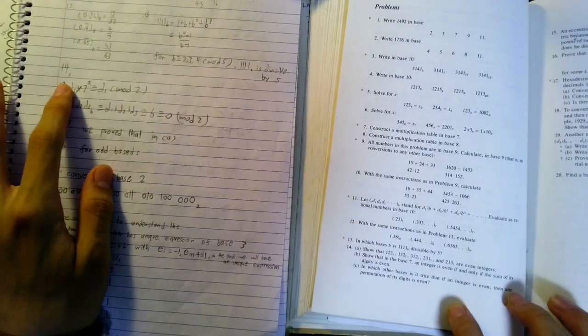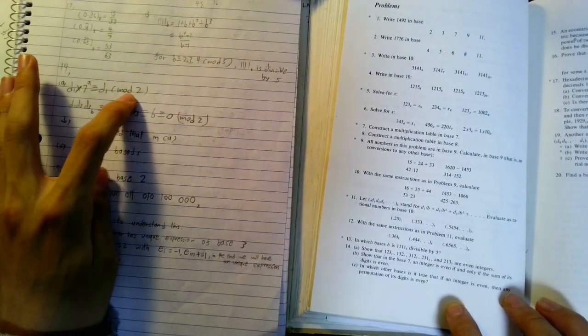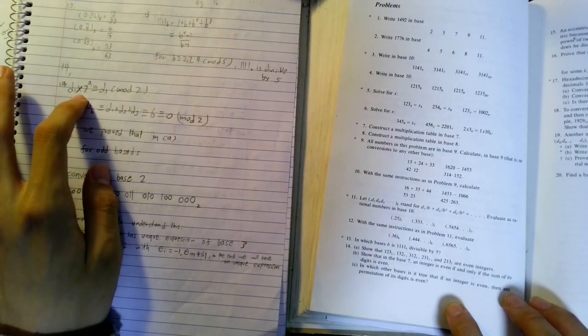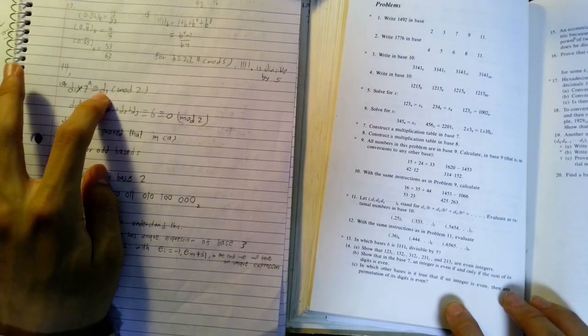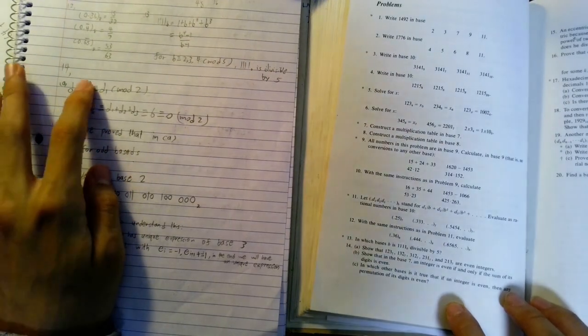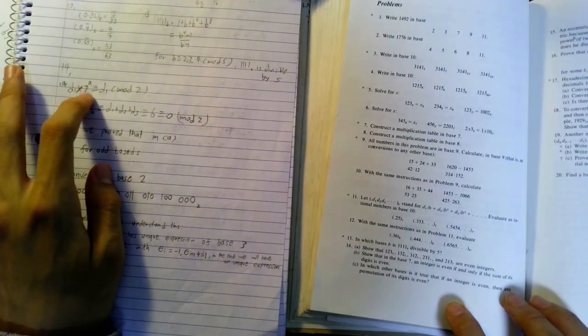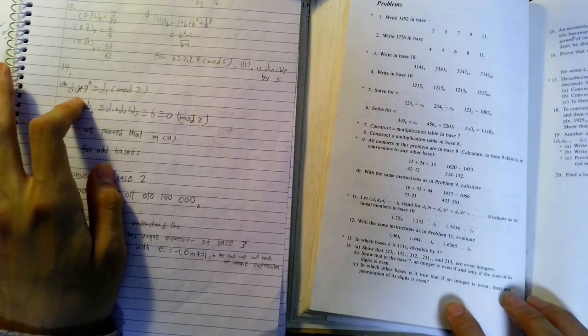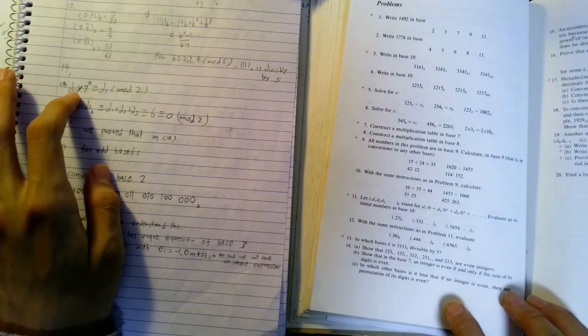So we prove that by taking the modulo 2 over here, and because this is in base 7, and we take the remainder of 7, we will find this is equal to 1, and whether this number is odd or even just depends on the number itself.